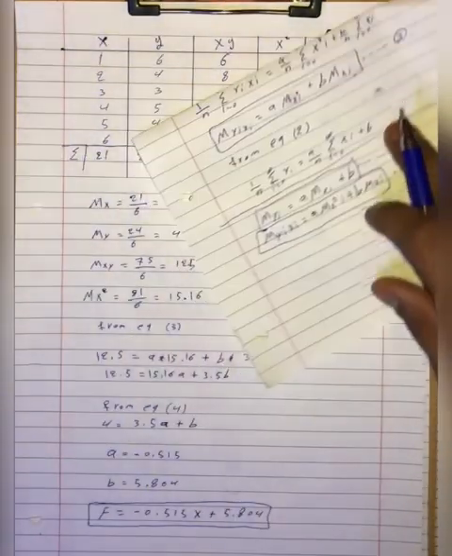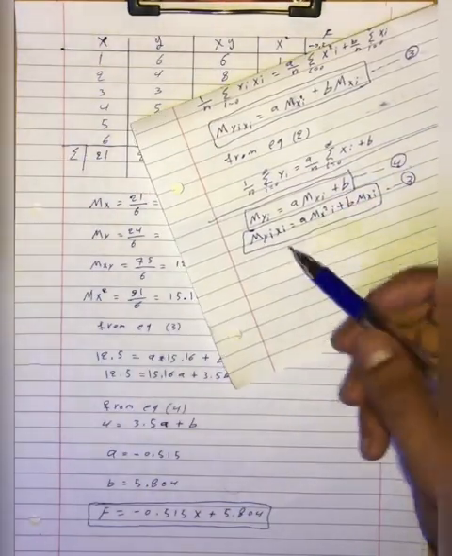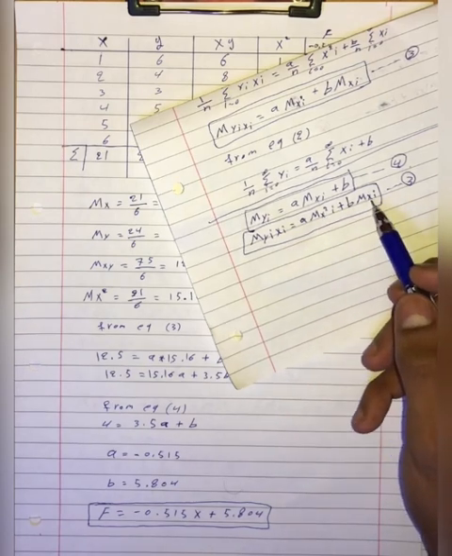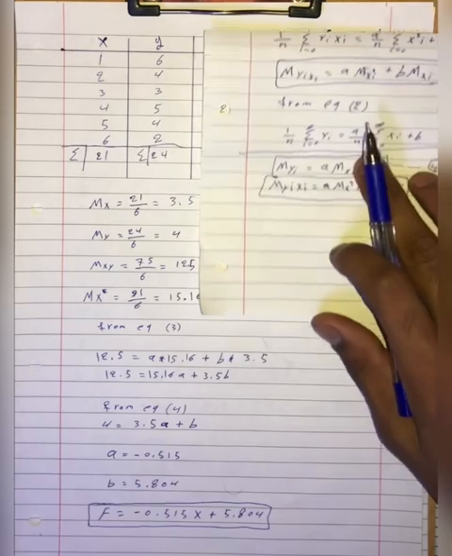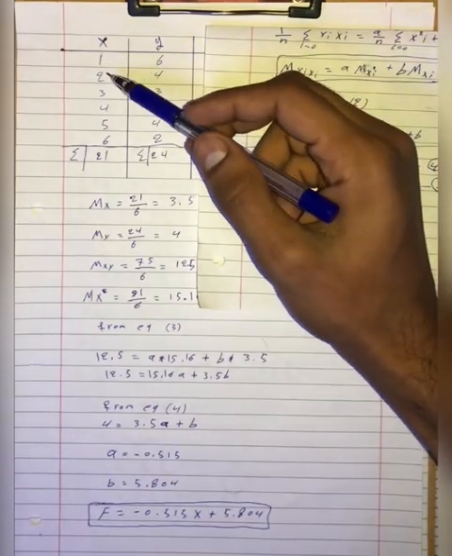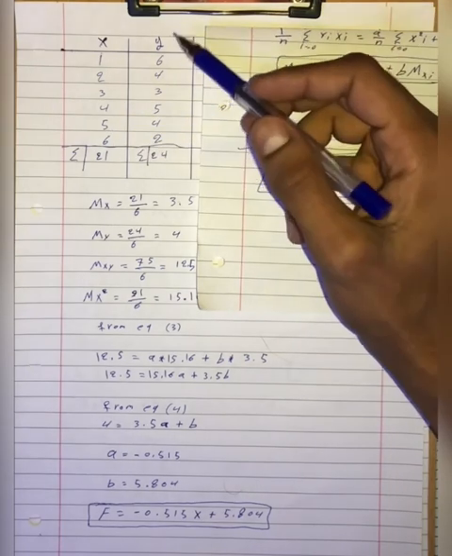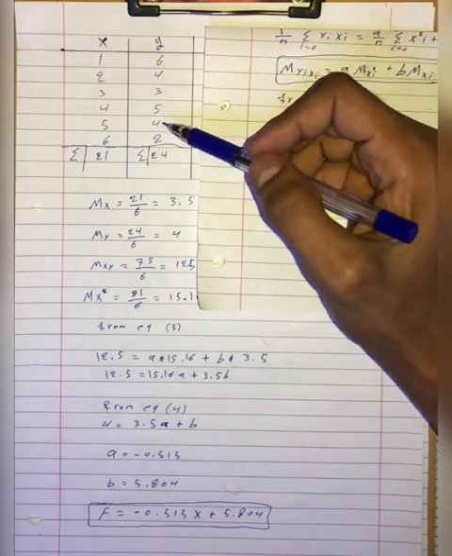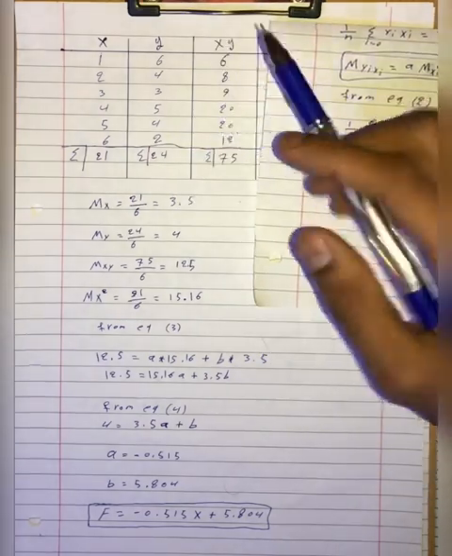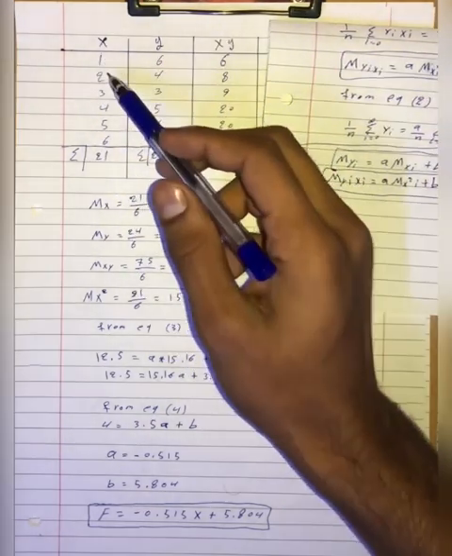We have equations 3 and 4, and we have to find x cross y and x square, only x and only y. Only x is 1, 2, 3, 4, 5, and 6, and only y is 6, 4, 3, 5, 4, and 2. And when we cross them, we have this number, and we have to find x square.